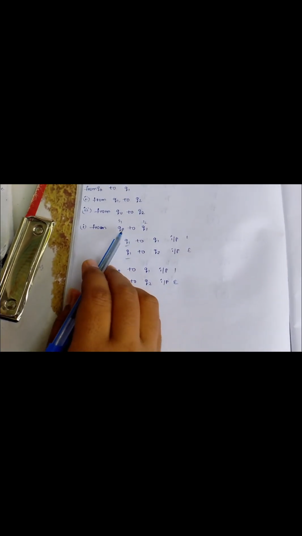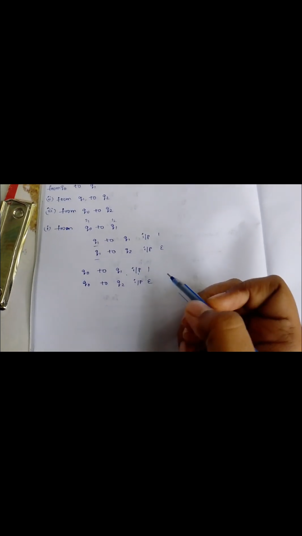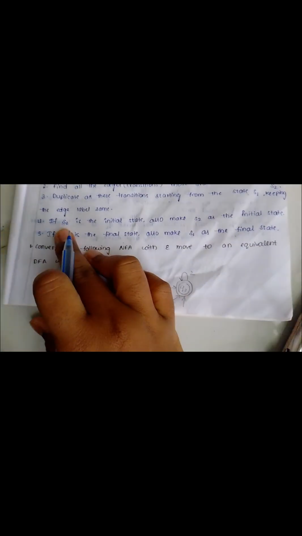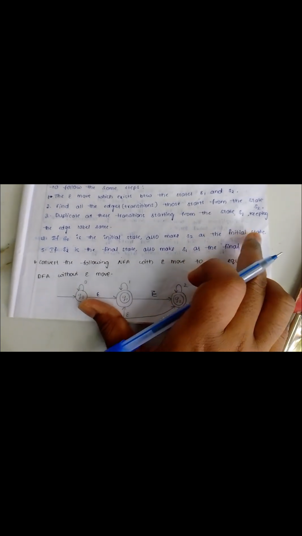So now we make, so here ఏమొచ్చింది, Q0 to Q1 అంటే నల్ ఉంది ఇక్కడ. సో ఇప్పుడు మనము అన్ని డూప్లికేట్స్ పోను ఏమైంది, Q0 to Q1 with input 1 వచ్చింది. Next step is, if S1 is the initial state, also make S2 as the initial state.